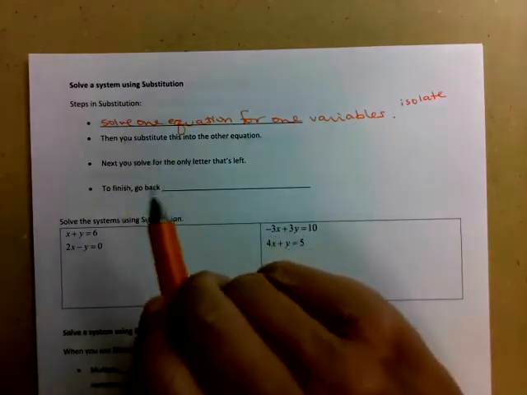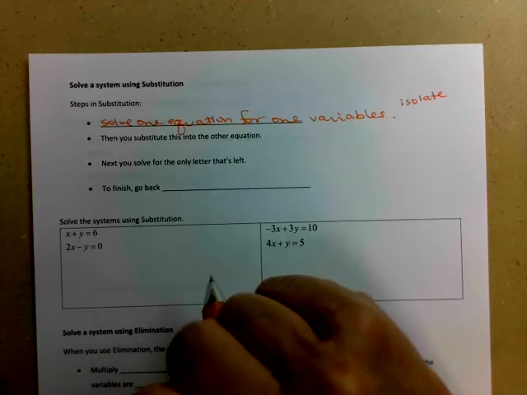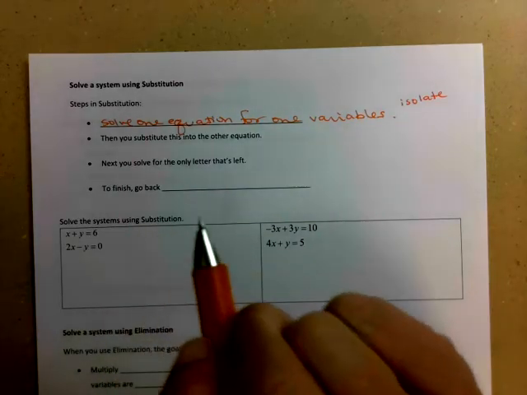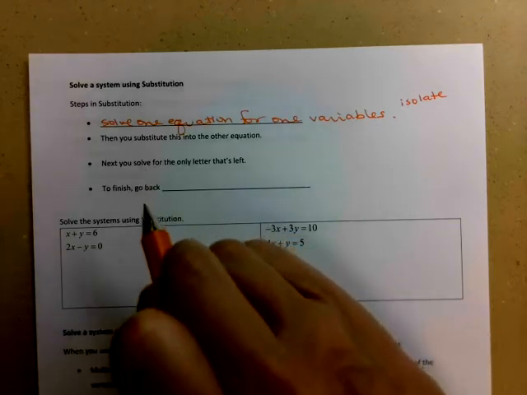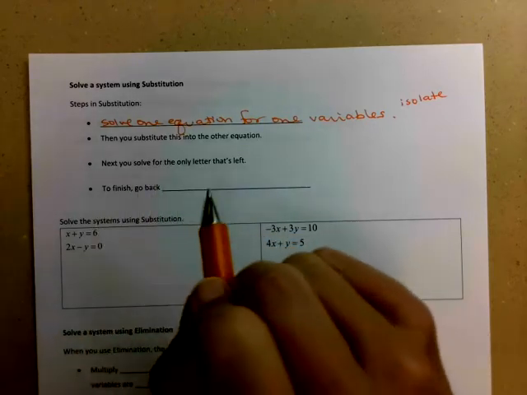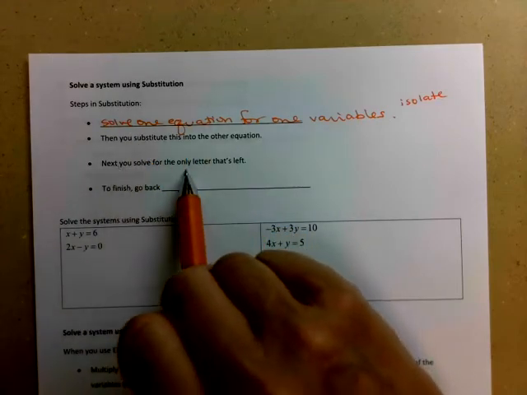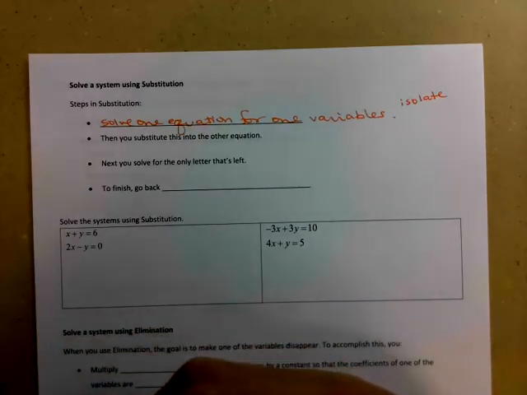Okay. So once we pick one of the variables in one of the two equations that we are going to isolate, we are going to take that other side and substitute it into the other equation. Once we do that, what we'll have is one equation with one letter in it. That's a great place to be because that means we can solve for that variable value.